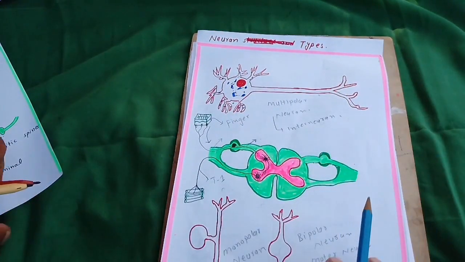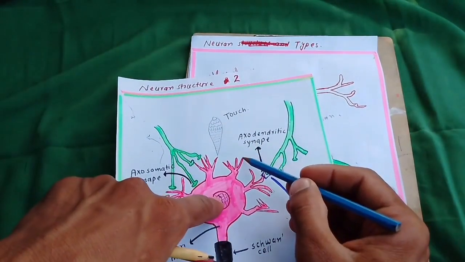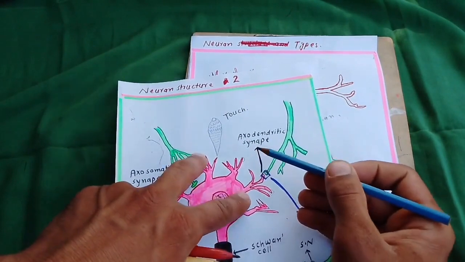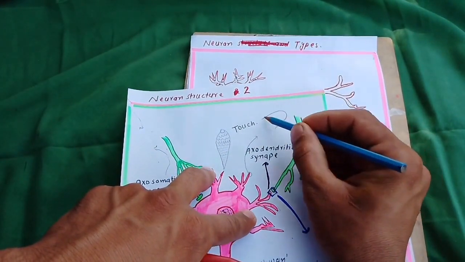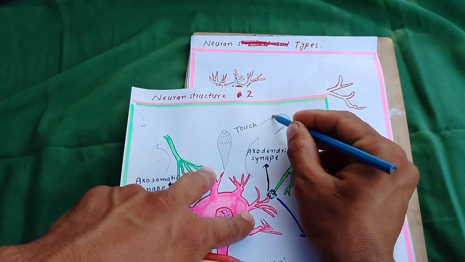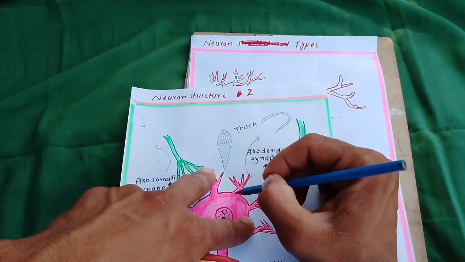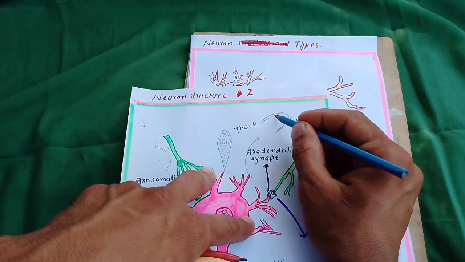Why does it work as a receptor? Because this is the dendritic end. I assume this area, this is the dendritic end. Suppose this one is the double layer membrane, this is the ciliary membrane. This is the double layer membrane.